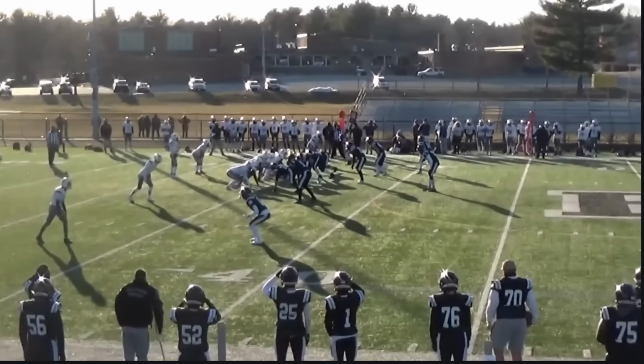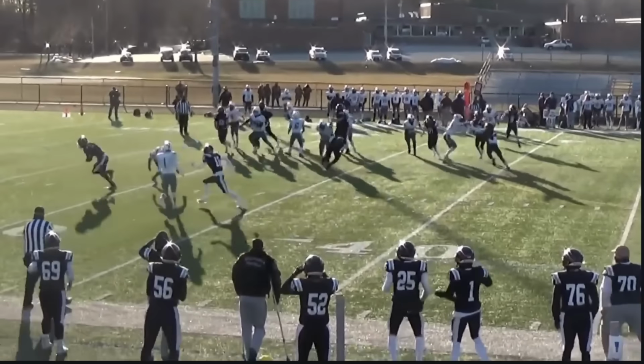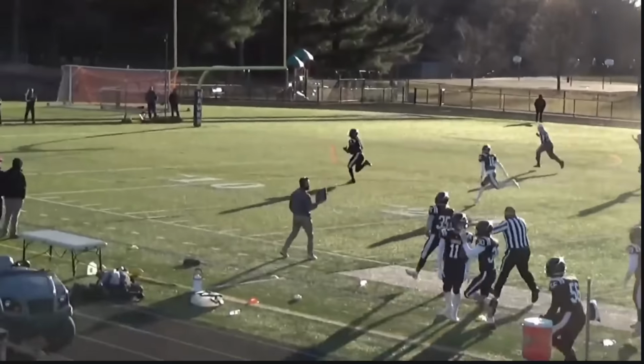Now, there are 2 ways that the defense can score. They can take the football away from the offense, whether they rip it out of the player's hand or if they intercept it by catching it, they can also score a touchdown.